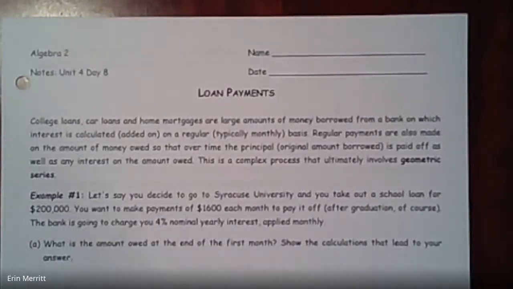Hello, Algebra 2 students. Today is the last day of new notes for this unit, and it's about loan payments. Some of these formulas are going to look kind of crazy. You do not have to memorize any of them. You'll always be given the details and how to use them. You just have to make sure that you can set it all up and work with it.